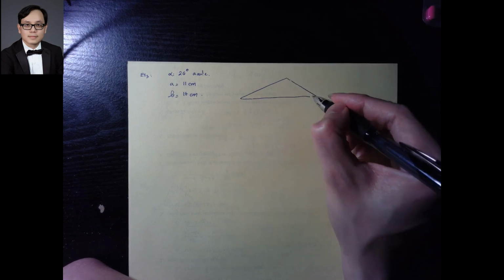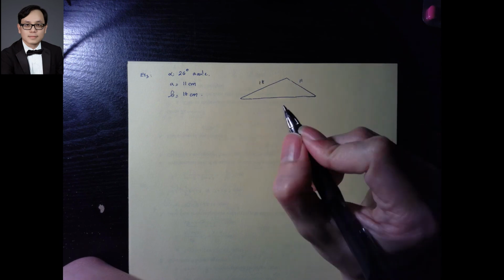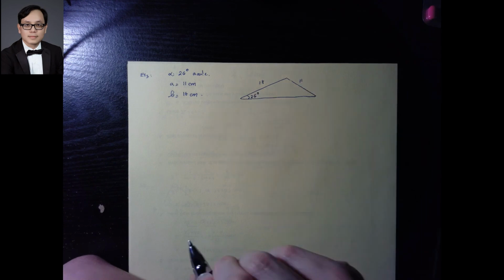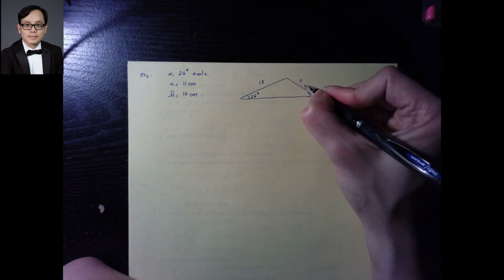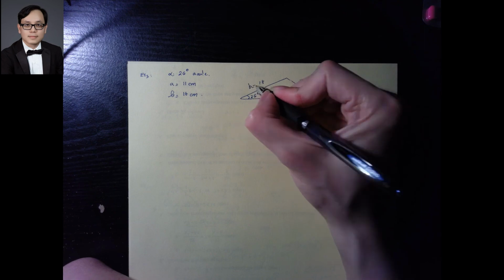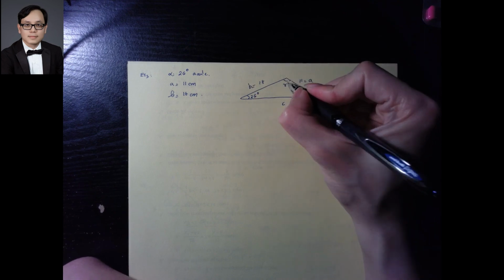This is 18, this is 11, and this is 26 degrees. So this is your alpha, this is your A, this is your B, and this is your C, and this is your gamma.